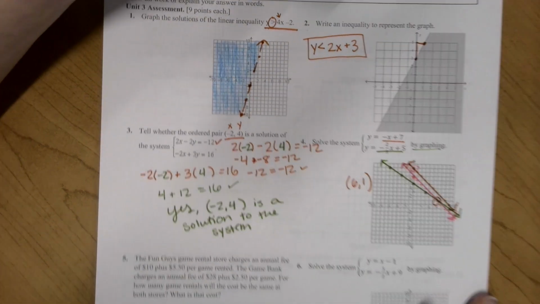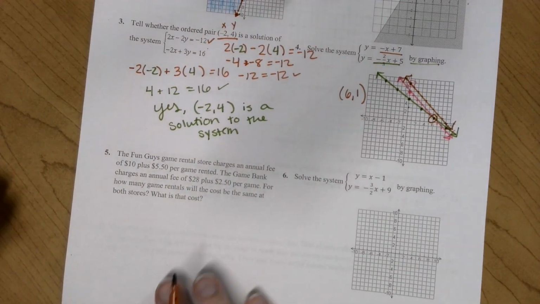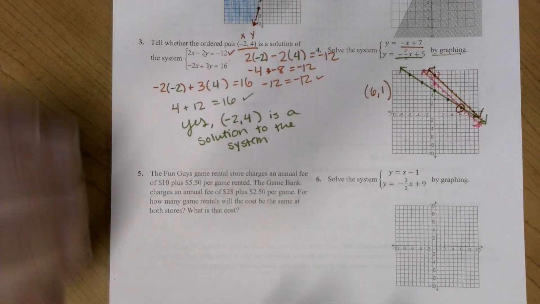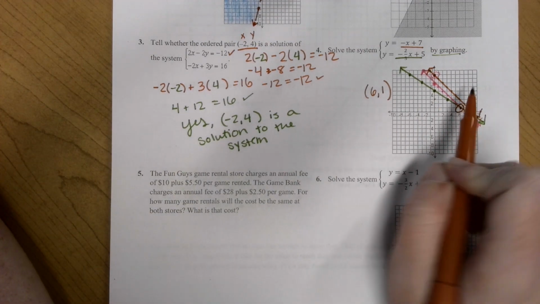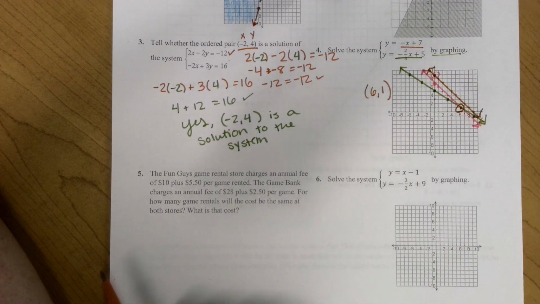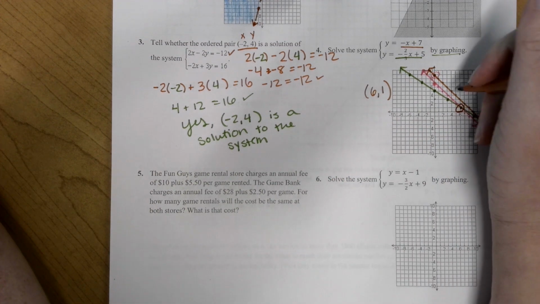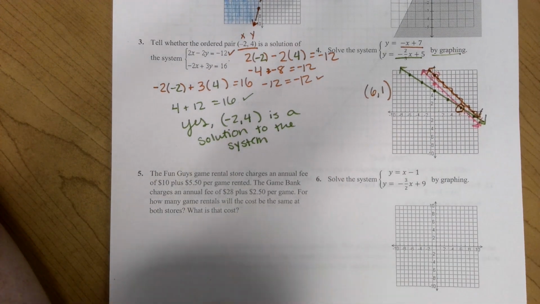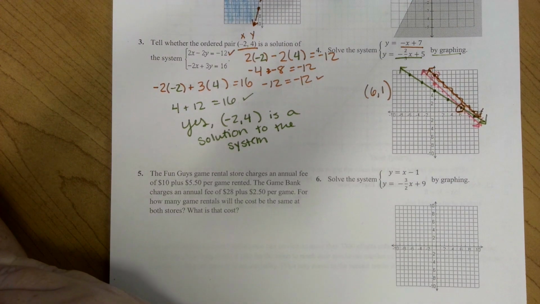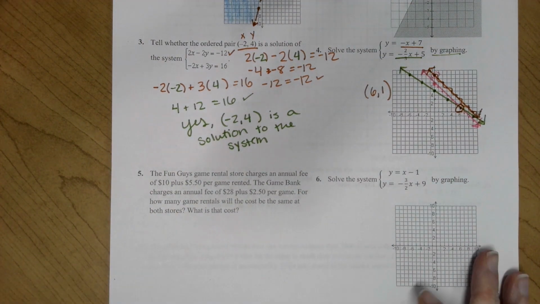Alright, number 5. Okay, so yeah, the solution to number 4 is 6, 1. It's where the pink and the green line intersect. Just ignore that brown line. All right, number 5.